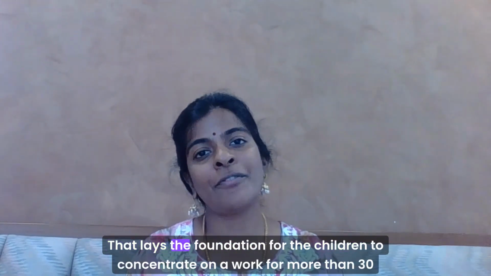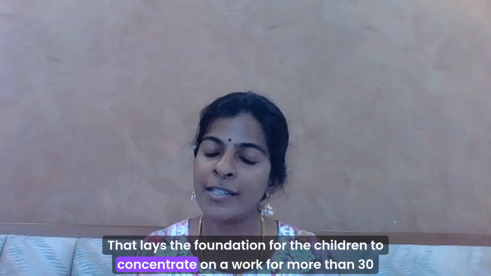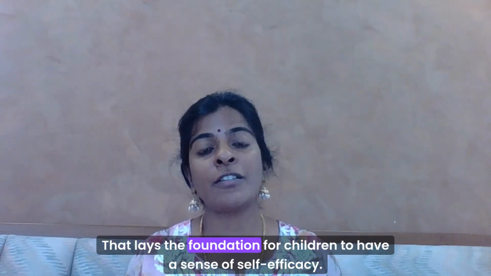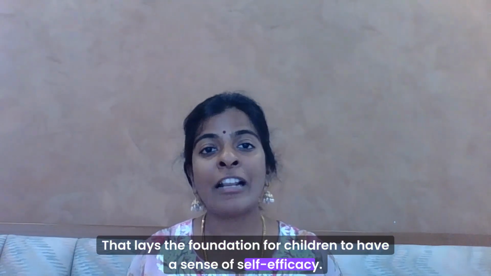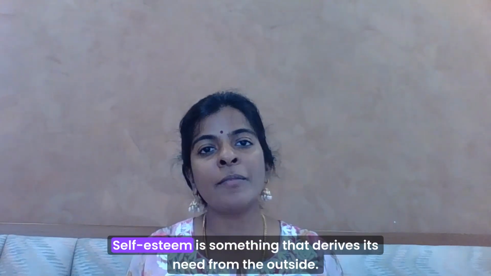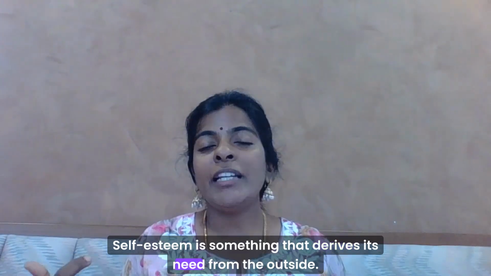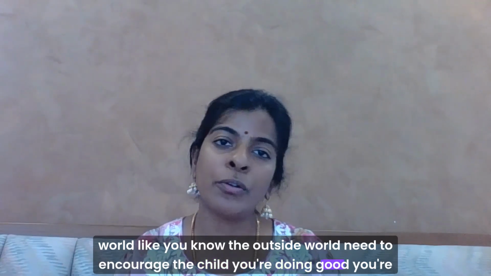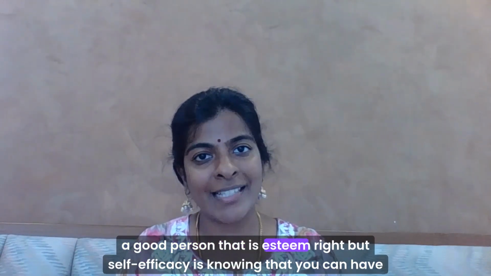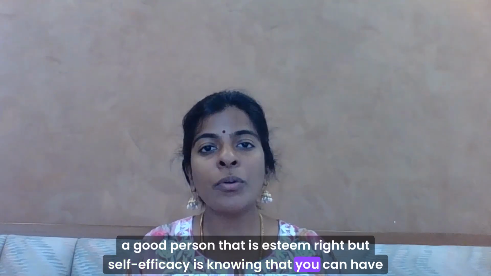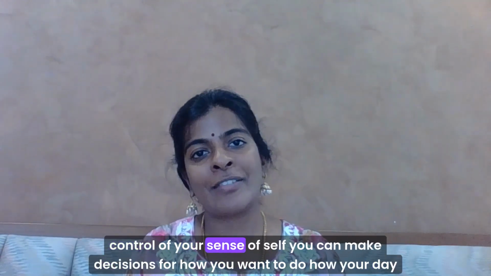That lays the foundation for the children to concentrate on a work for more than 30 minutes. That lays the foundation for children to have a sense of self efficacy. I'm not saying esteem. Self esteem is something that derives its need from the outside world, like the outside world needs to encourage the child, you're doing good, you're a good person. That is esteem, right? But self efficacy is knowing that you can have control of your sense of self.